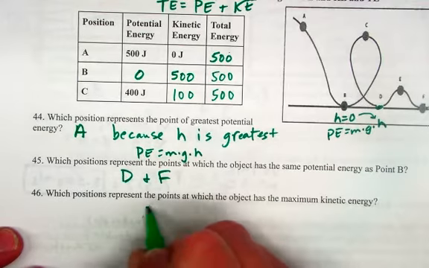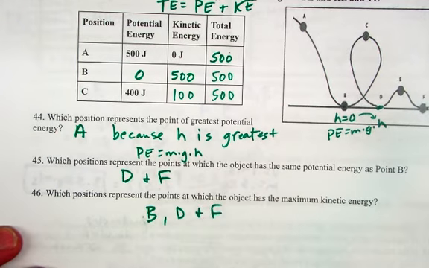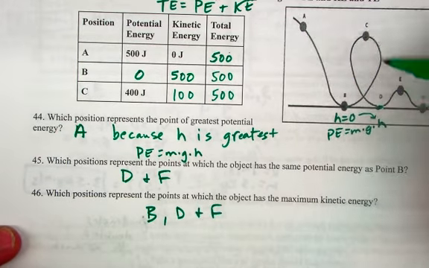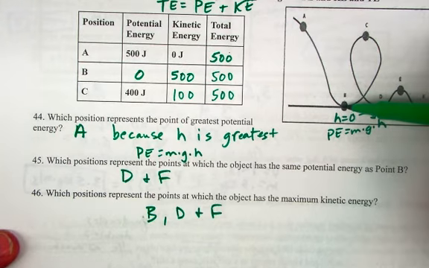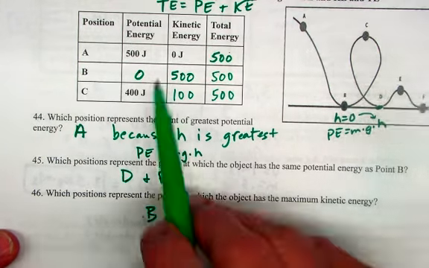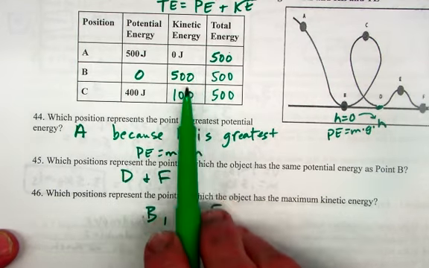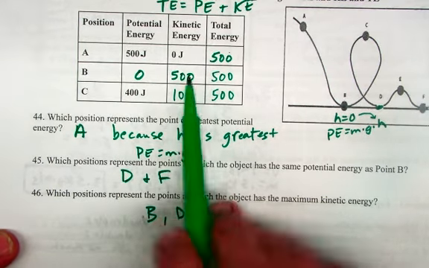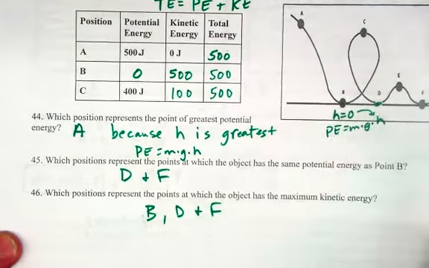Which positions represent the points at which the object has the maximum kinetic energy? That would be B, D, and F, assuming it's frictionless and no energy is lost. If we have friction, the fastest would be at B. But remember, as the object falls down the track, all that potential energy at the top at point A is now kinetic at point B. And that's the answer then, at the bottom of the hill.